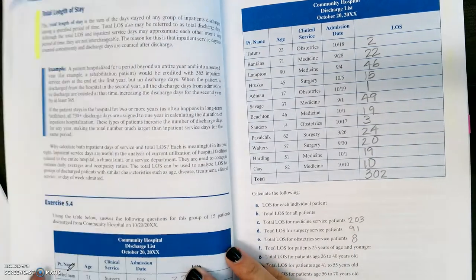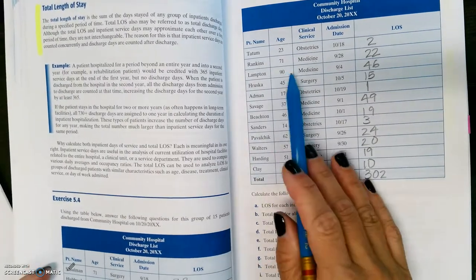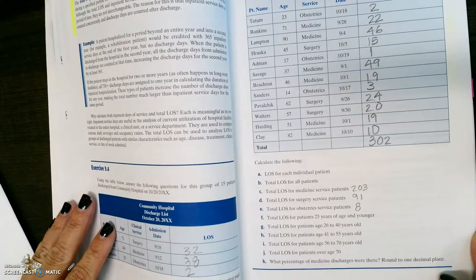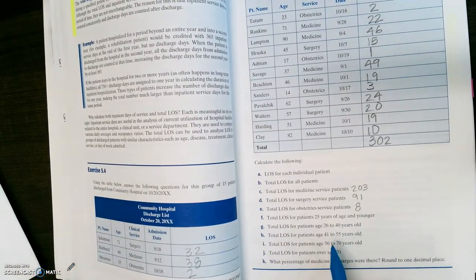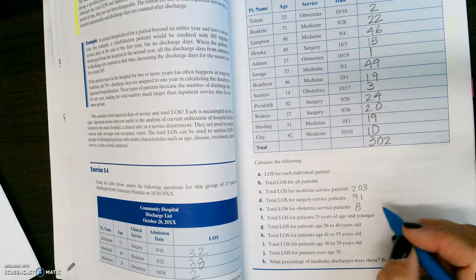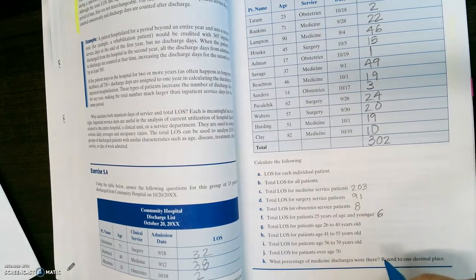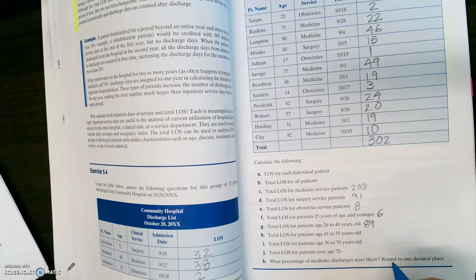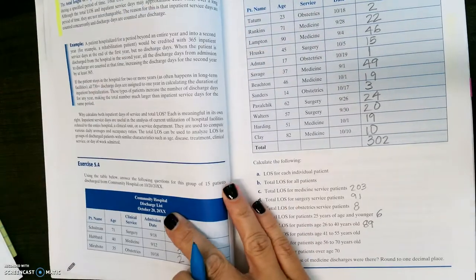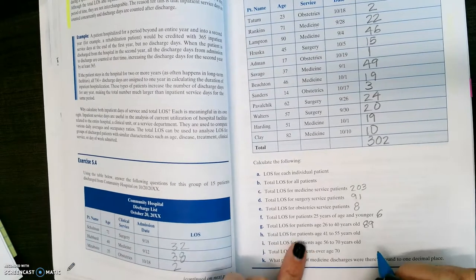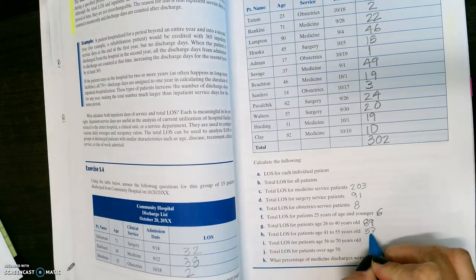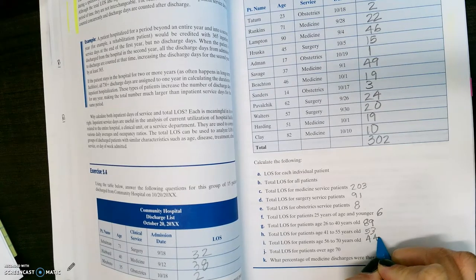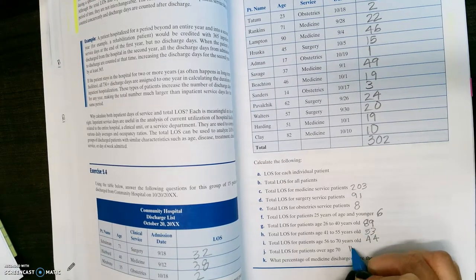For 25 years of age and younger, again, you're referring to the age column. At that point, you're going to pull all the patients out of the age categories for the questions that are being asked. So under 25 is 6, 89 for 26 to 40. Oops, sorry about that. And then H is 53, I is 44. And then for patients over 70, their length of stay was 10.